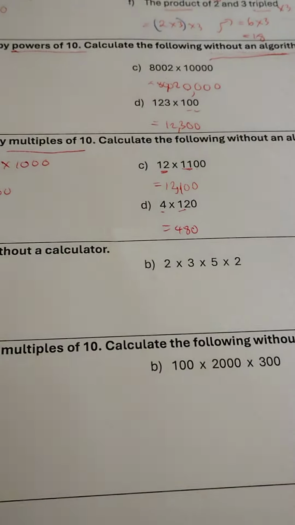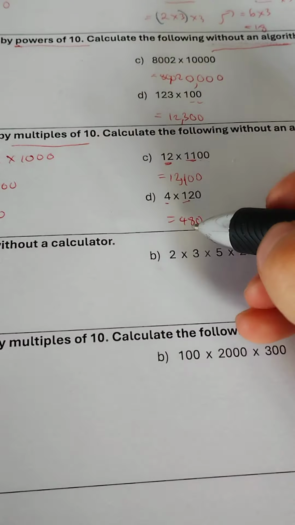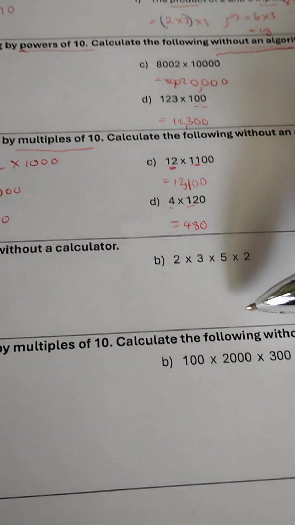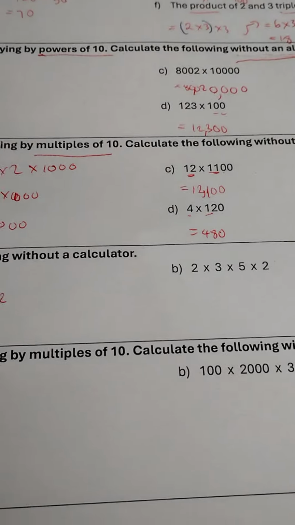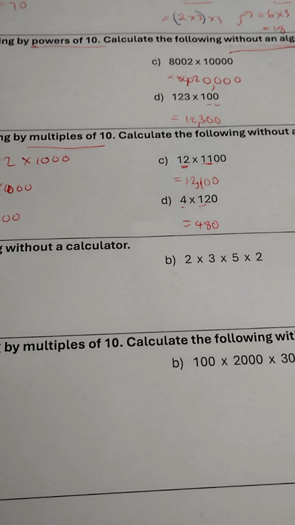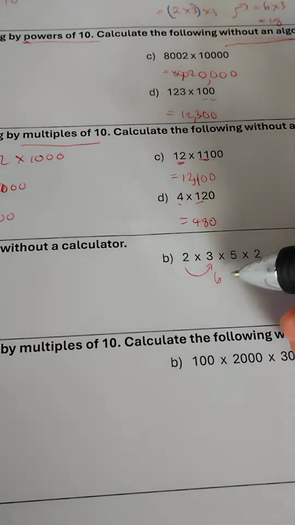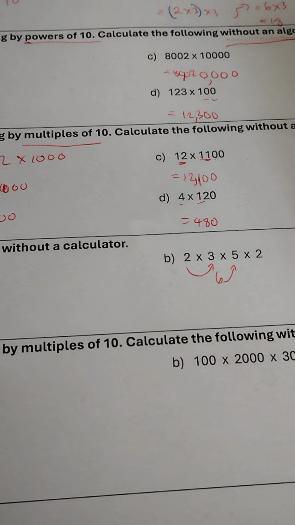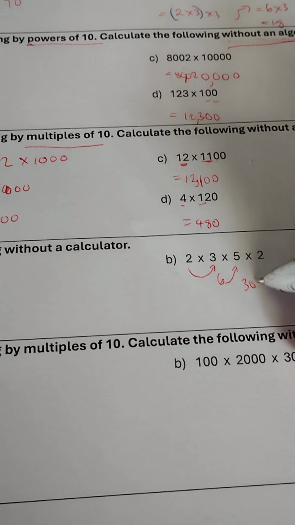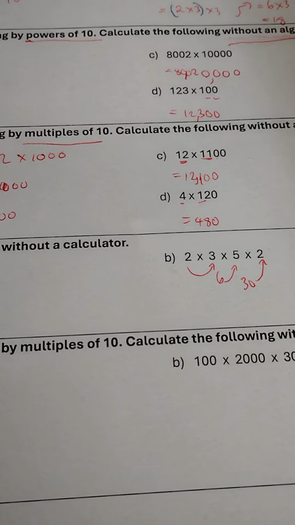So over here, let's try B. I'm going to go left to right again. If you did go 5 times 2 is 10 and a different way, that's fine. We know order does not matter when multiplying. But I'm going to go left to right. So 2 times 3 is 6. 6 times 5 is 30. And 30 times 2, so double 30.